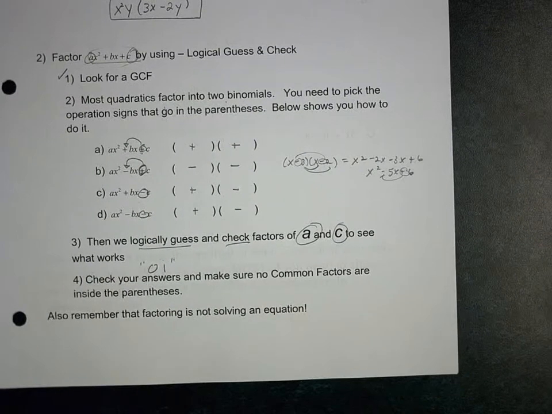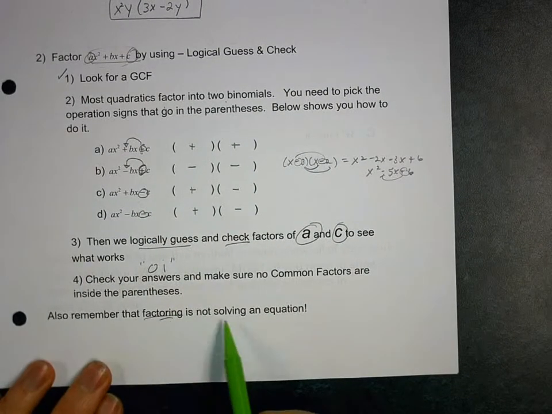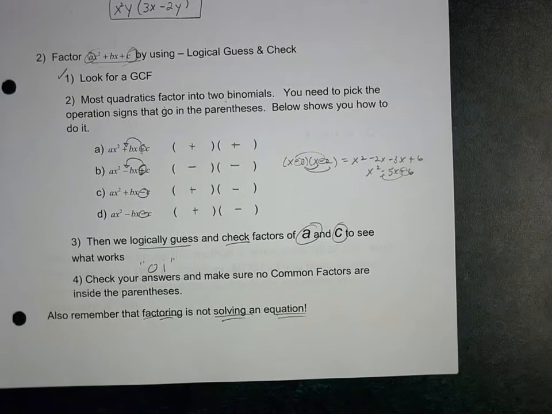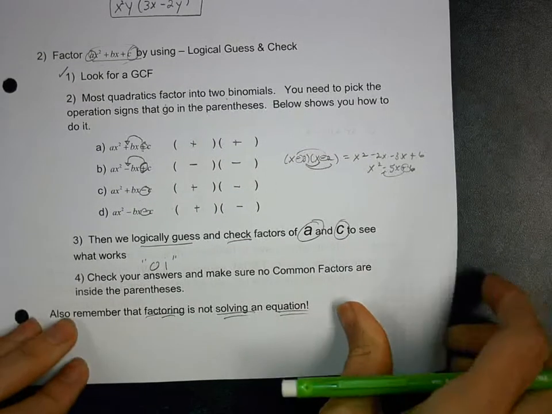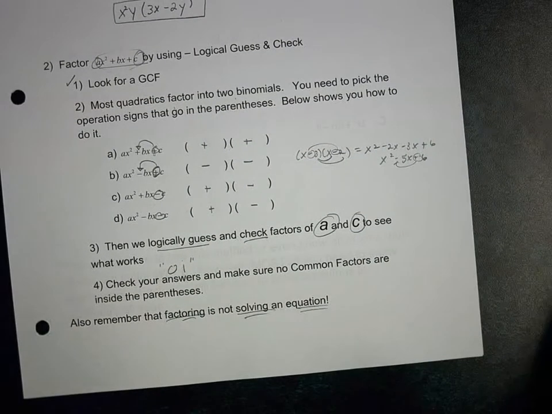Now, also another thing to remember, factoring is not solving an equation. I'm not solving for a variable. There should be no equal signs. No equal signs, okay? So let's do a couple together. And let's see how it goes. Let's see if you guys get started. A lot of you are pretty bright with this, so I have a feeling you're not going to have any problems following along.